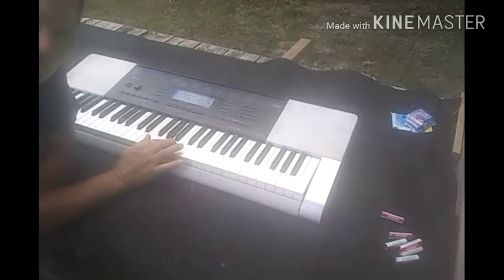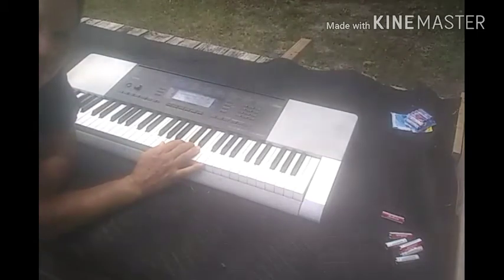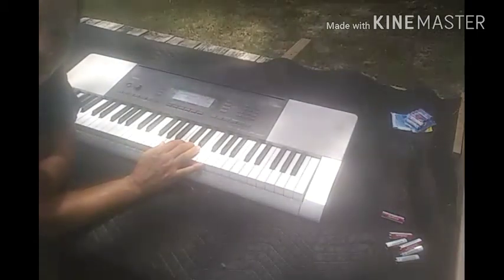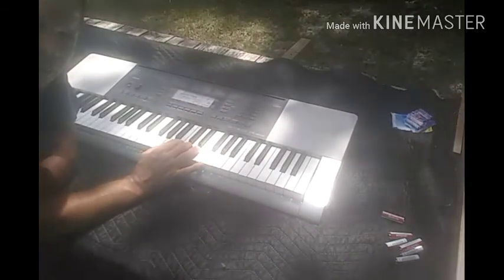Okay. Does that sound like that might be a cadence, a 5 to 1? Let's try it. No, that's more like a minor. That's a minor third. Okay.